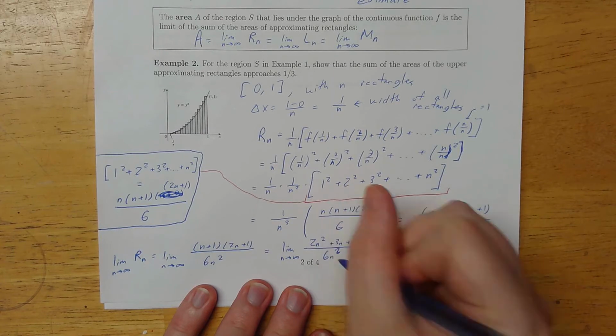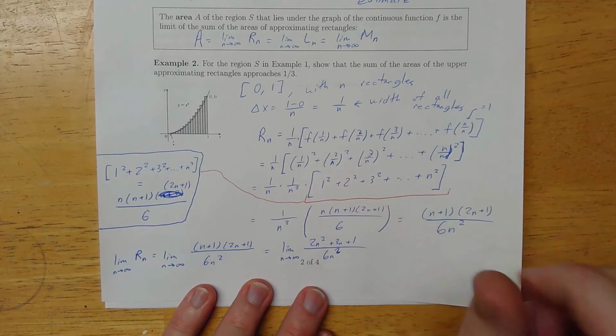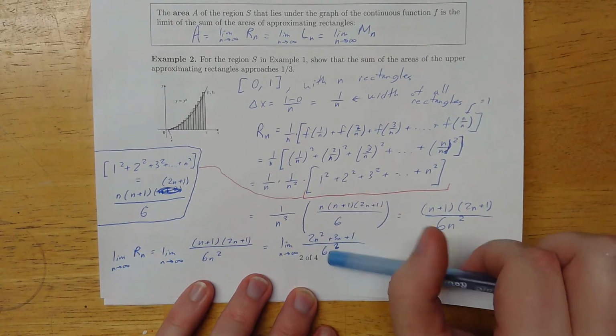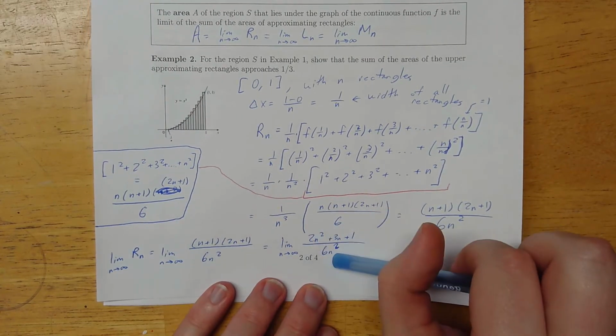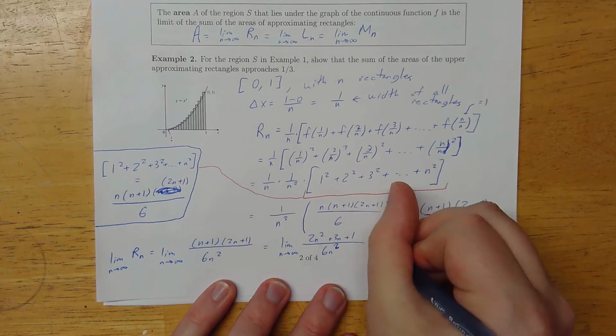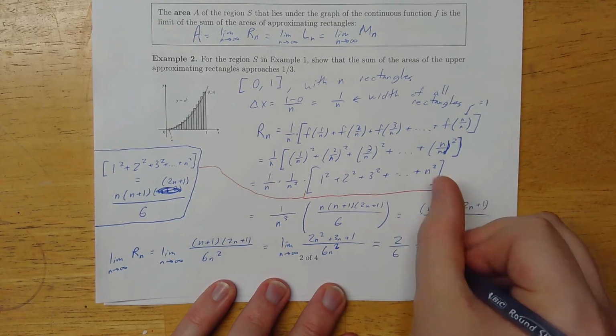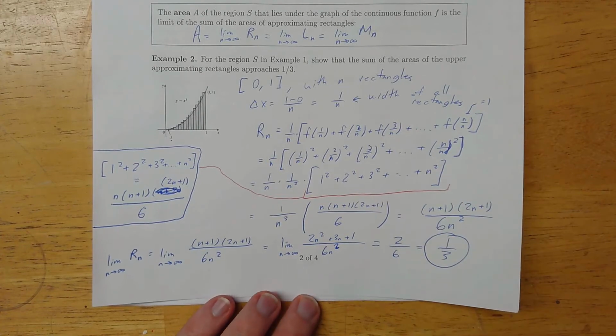Now, if you remember anything about your limits to infinity, what's going to happen here is we're going to be comparing the coefficients of the highest power terms in the numerator and the denominator. Since they match, the limit will be 2 over 6, which is the same as 1 over 3. So we end up getting 1/3 as our area. And it took quite a lot to do, right?